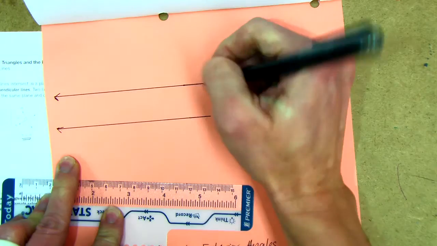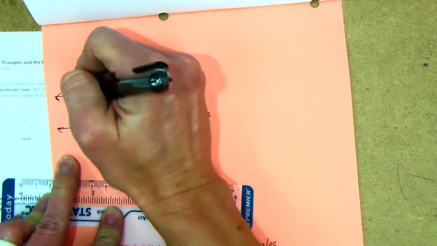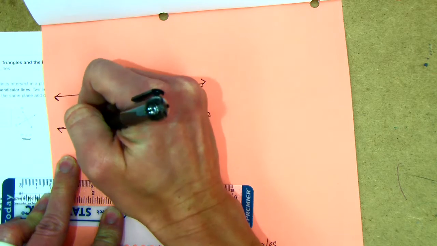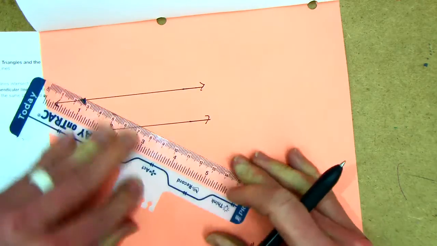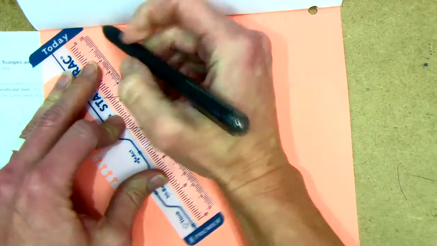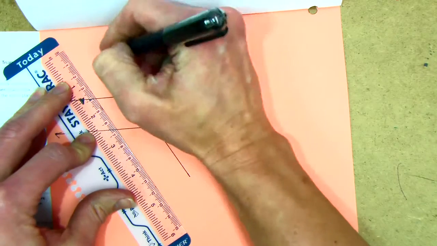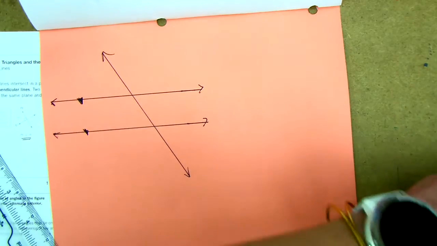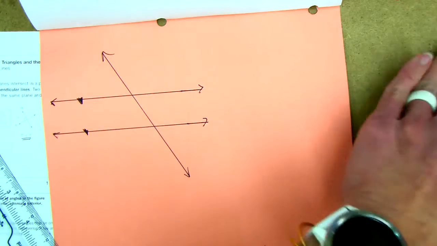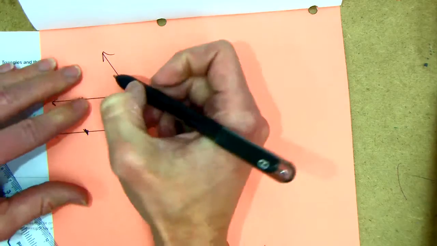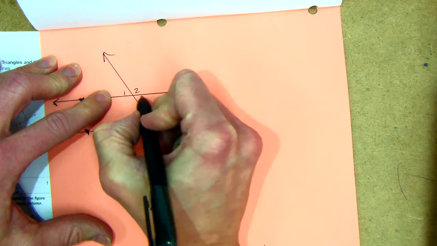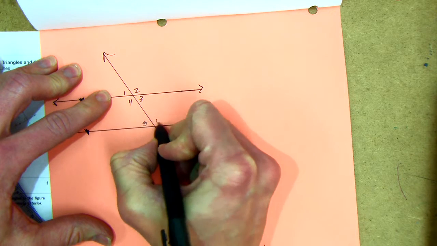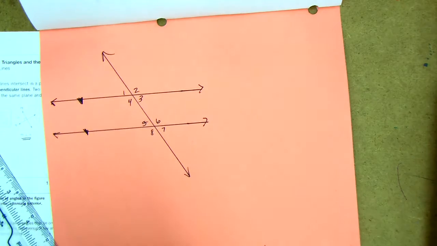How do I make sure you understand? By drawing my triangles. I'm going to cut it with a transversal, and I'm going to label my angles: 1, 2, 3, 4, 5, 6, 7, and 8.